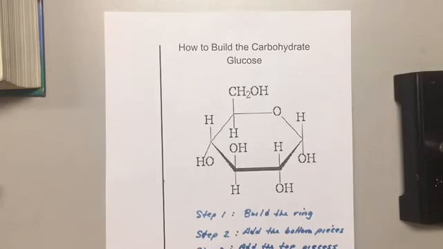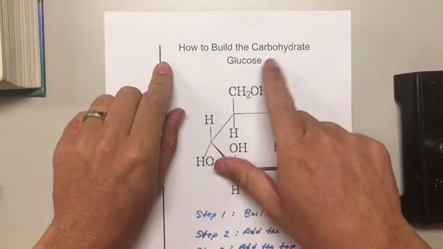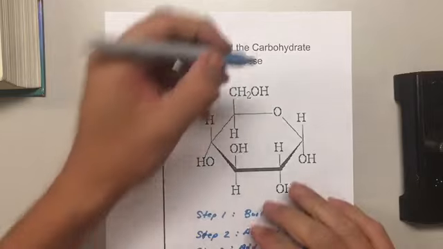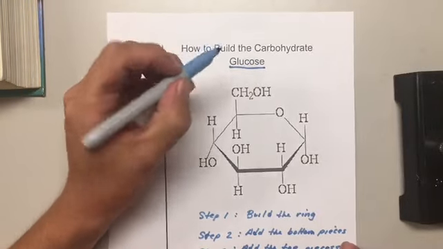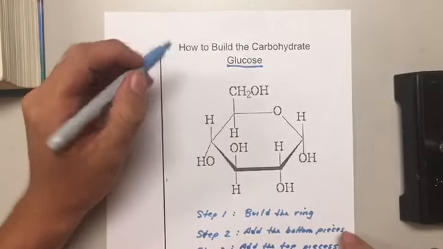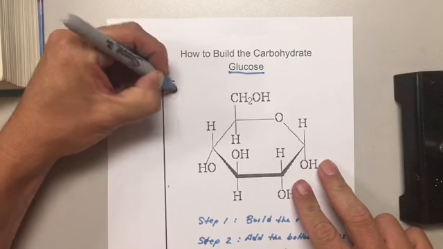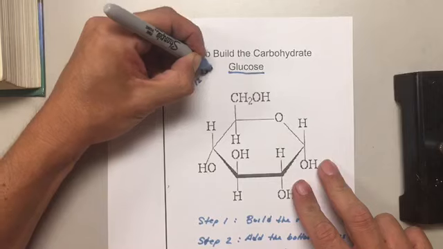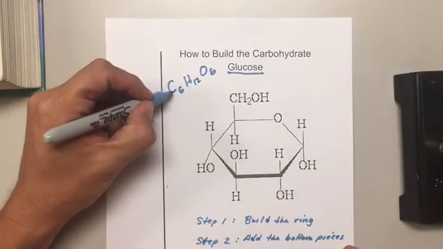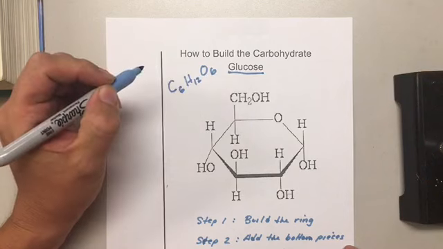Hello, everybody. Welcome back. Today, what we're going to talk about is how to build a carbohydrate, specifically the carbohydrate named glucose. We are going to build a molecule named glucose, and it belongs to the carbohydrate family. Now glucose has a formula of C6H12O6. So this molecule contains 6 carbon atoms, 12 hydrogen atoms, and 6 oxygen atoms.